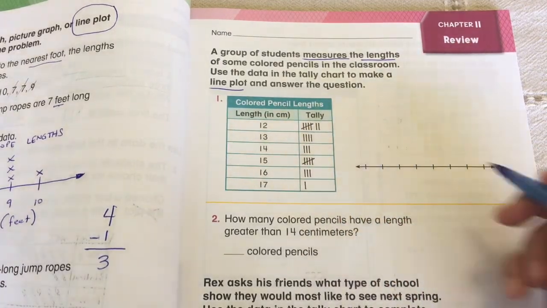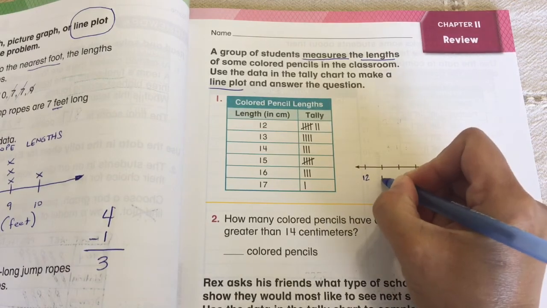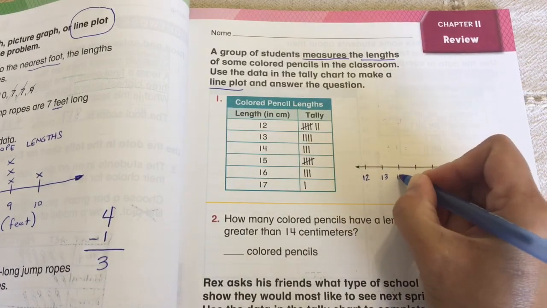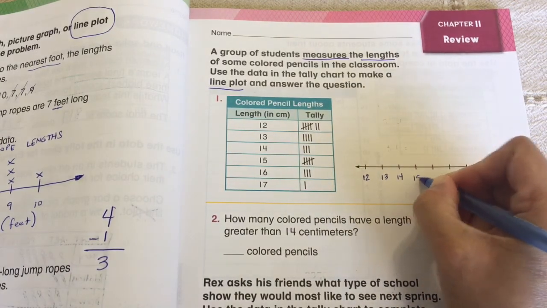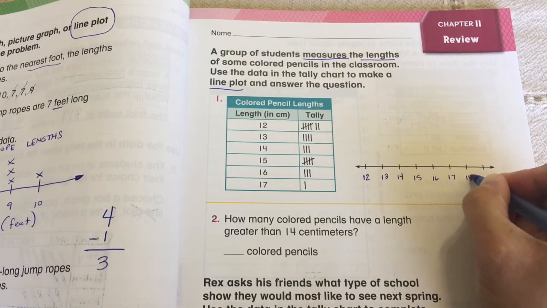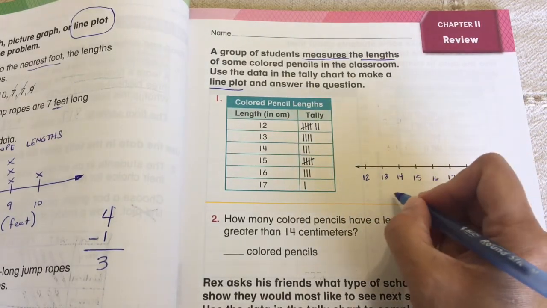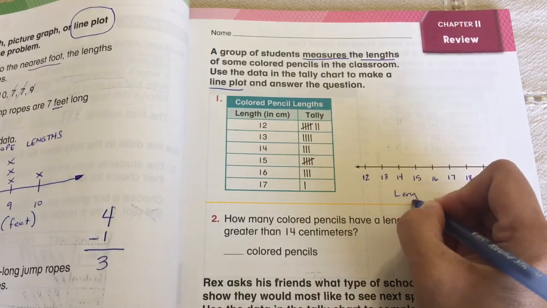All right, let's begin. So first of all, you should have numbered your line plot by centimeters. And you might have had some extra on either end. I'm going to put here what we're talking about.